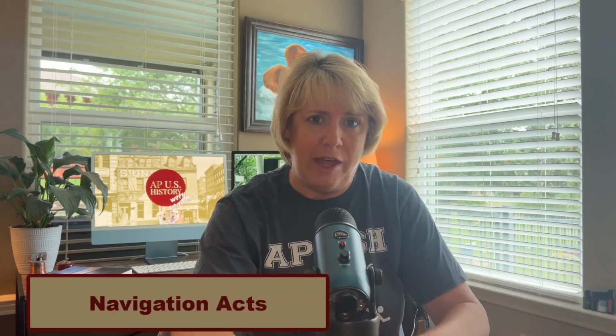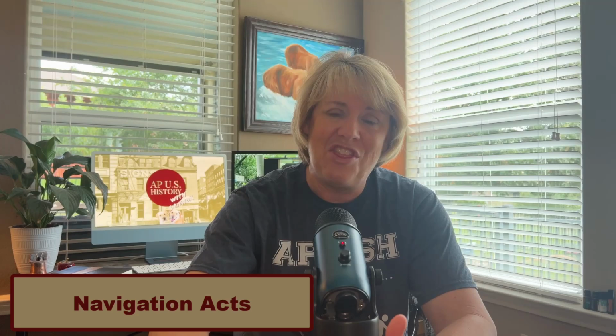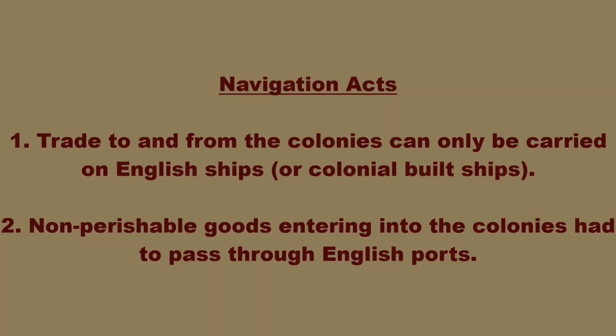So not only are you extracting raw materials from your colonies, they also provide you with a market to sell your manufactured goods. So now that we have our system of mercantilism put in place, we've got to protect it. And what you're going to see the English government do is pass a series of navigation acts. The purpose of these acts was to protect their trade in this global economy. It required all merchants to engage with the English colonies exclusively using English ships. So you can only use English ships to trade with the English colonies. Also, any non-perishable trade goods entering into the colonies had to go through English ports before they went anywhere else. And this allowed England to collect taxes on all those goods.